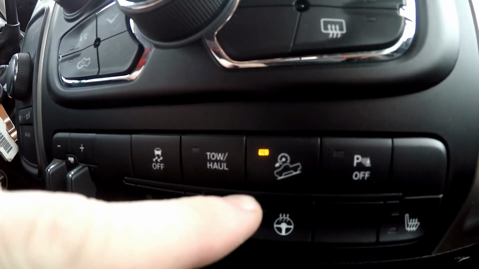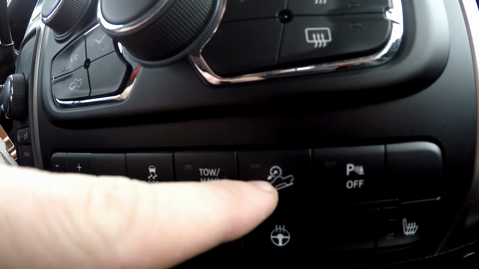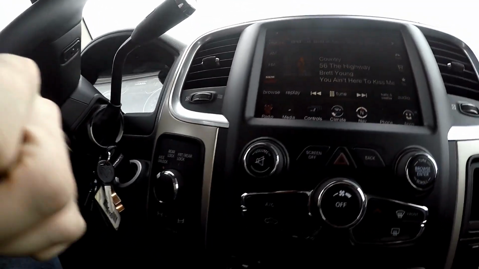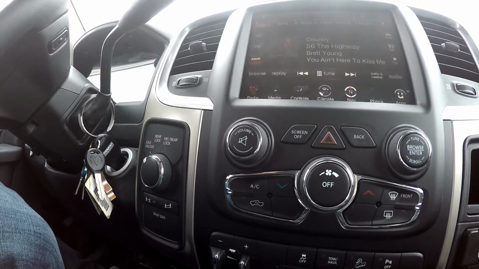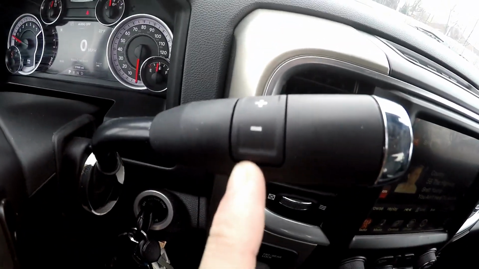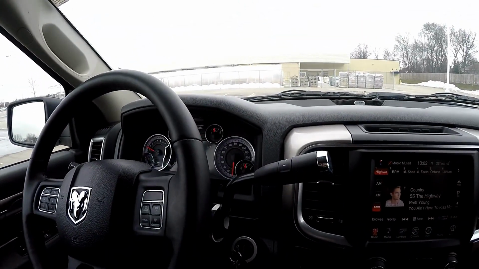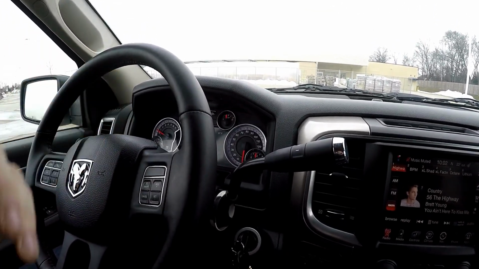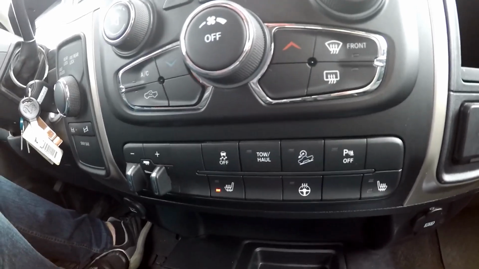Right here is hill descent control. I get a lot of questions about that, like what's that logo. That is hill descent control, and you can see it just showed up there. I've used that only a couple times off-road. When you're on a real steep downhill, you can turn that on and then use your plus and minus right here, and it'll show a speed down here. You can set it anywhere from 1 to 7 miles an hour, and the truck will by itself, without any pedal, whether brakes or throttle, descend down the hill in a stable manner. So it's a very cool feature.